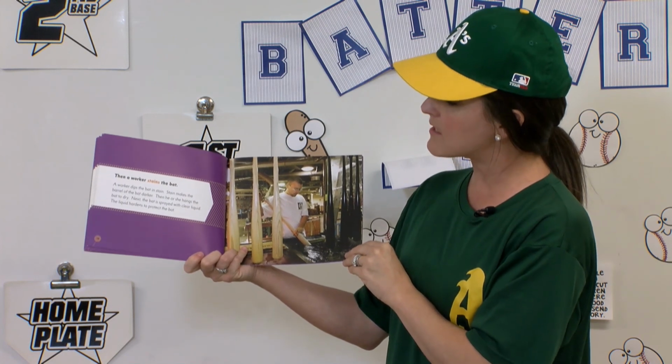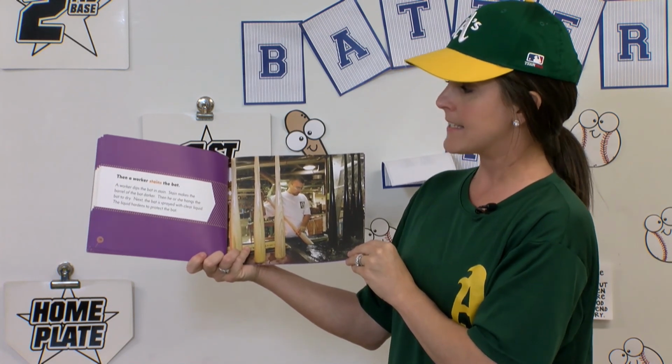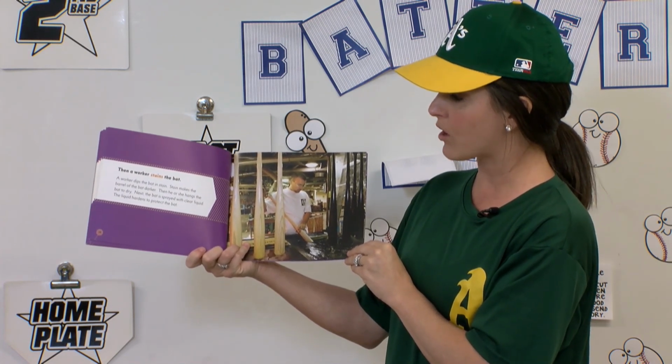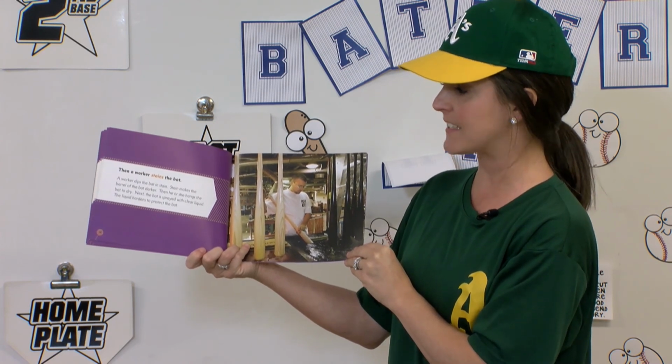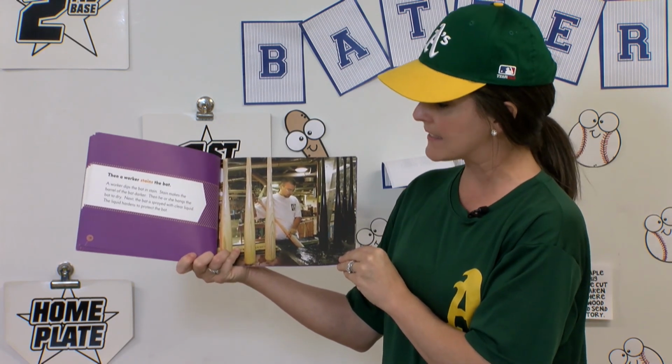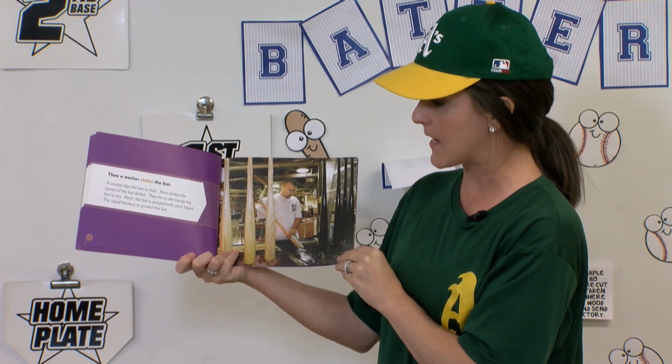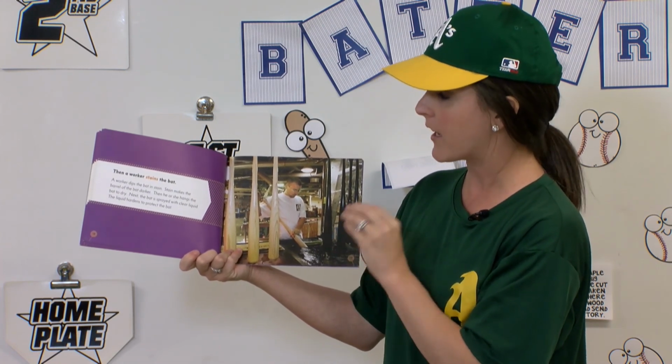Then a worker stains the bat. A worker dips the bat in stain. Stain makes the barrel of the bat darker. Then he or she hangs the bat to dry. Next, the bat is sprayed with clear liquid. The liquid hardens to protect the bat.